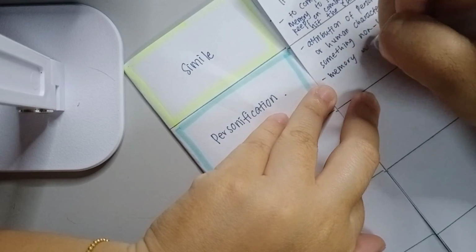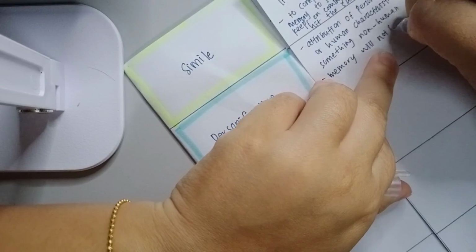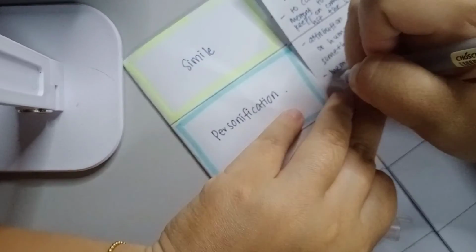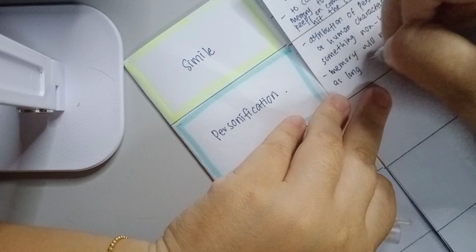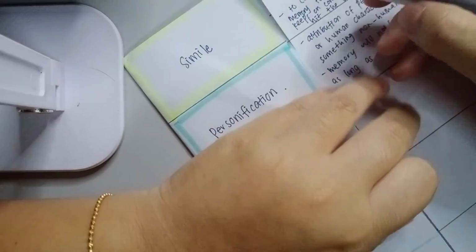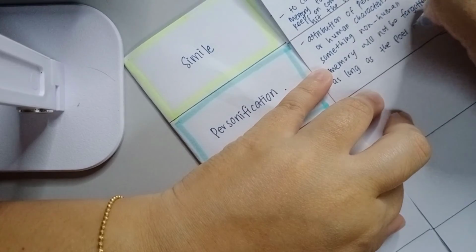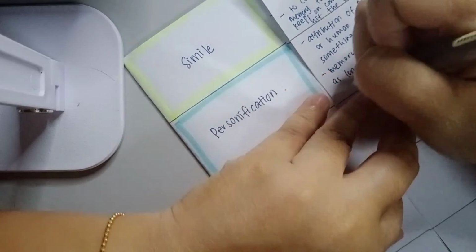Memory will not be forgotten as long as the poet is still alive.